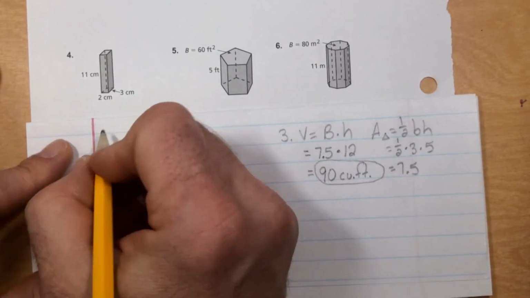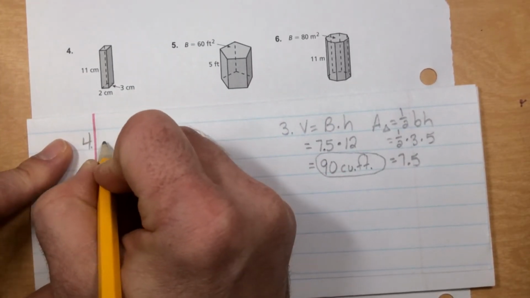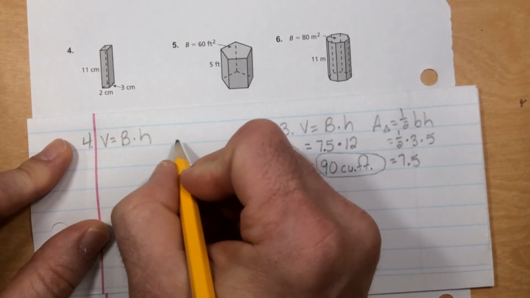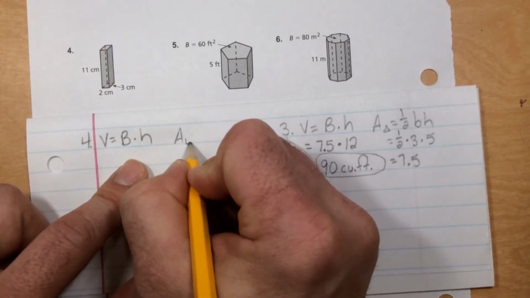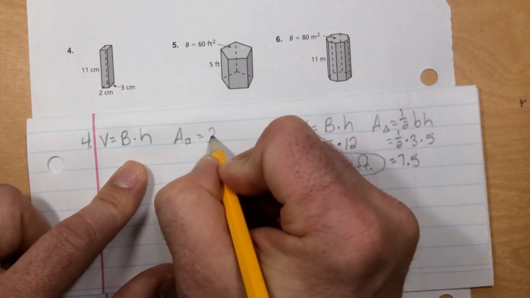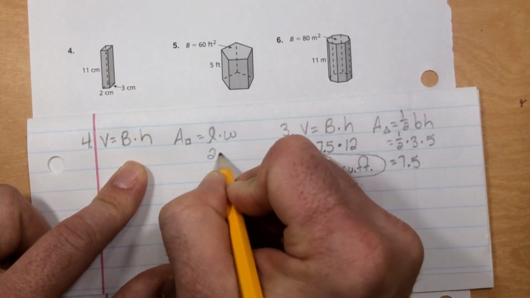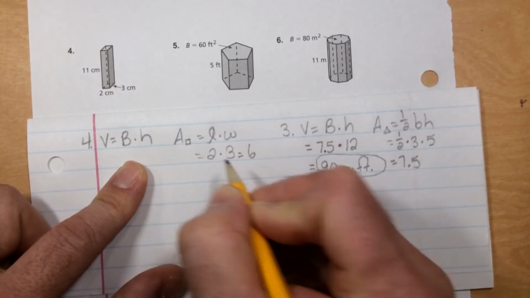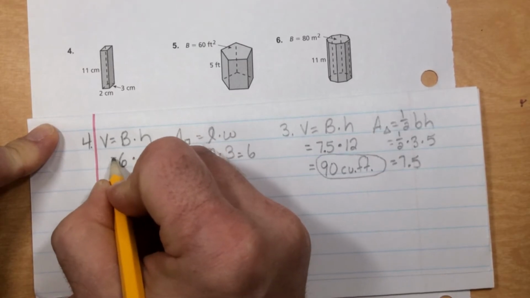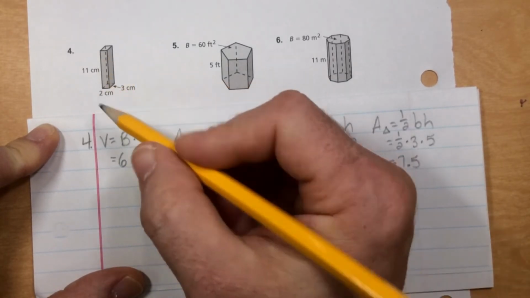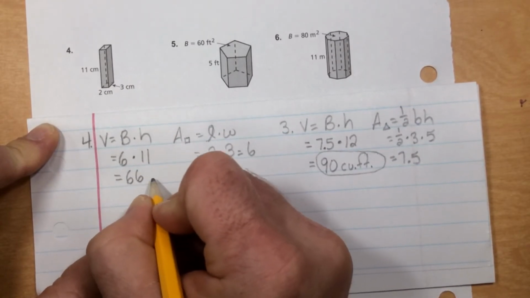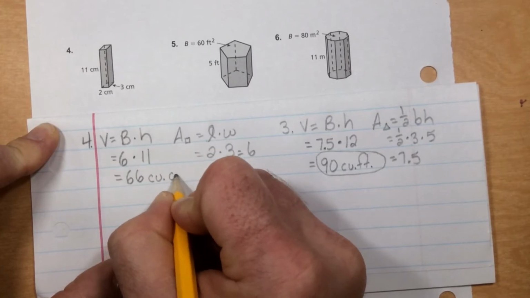Number 4 down here, same type of problem. So volume equals base times height. The base here, area of a rectangle, and it's the little 2 by 3 down here. So, oops, length times width, which is 2 times 3, which will be 6. So the area of the base, big B, is 6 times the height, and the height here is 11. 6 times 11 is 66, of course, cubic centimeters.